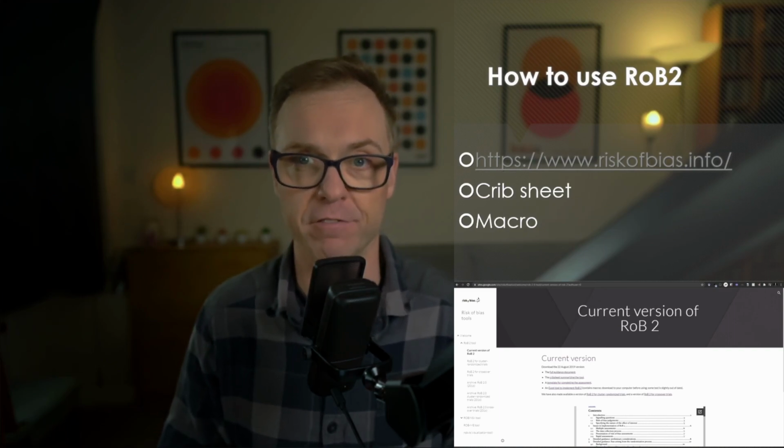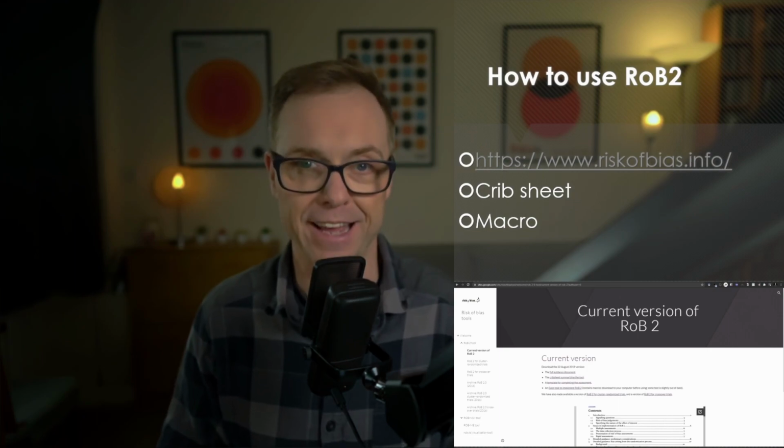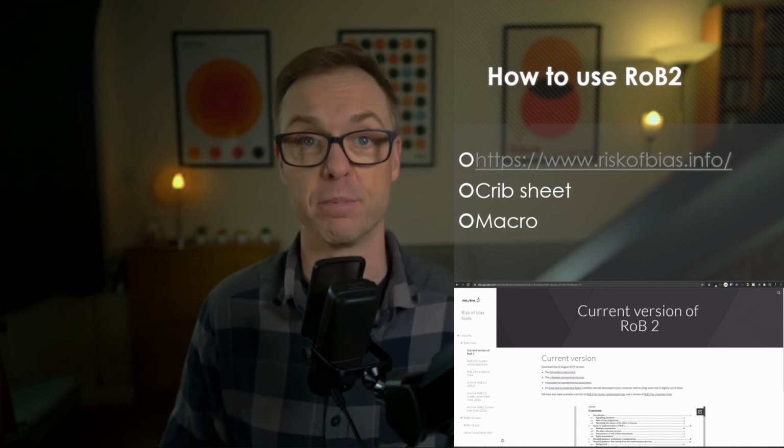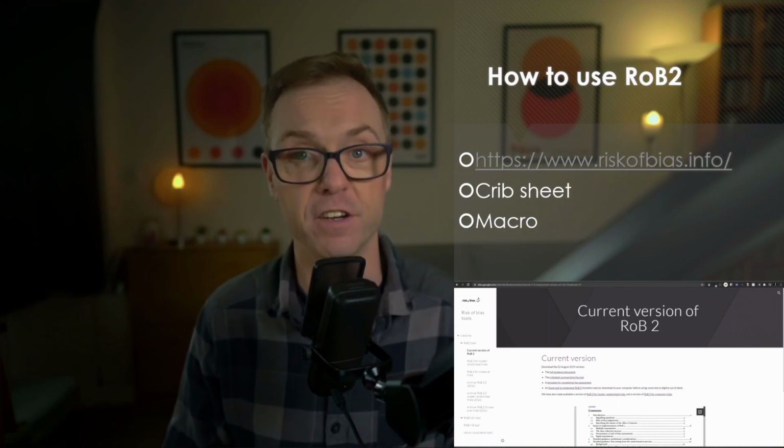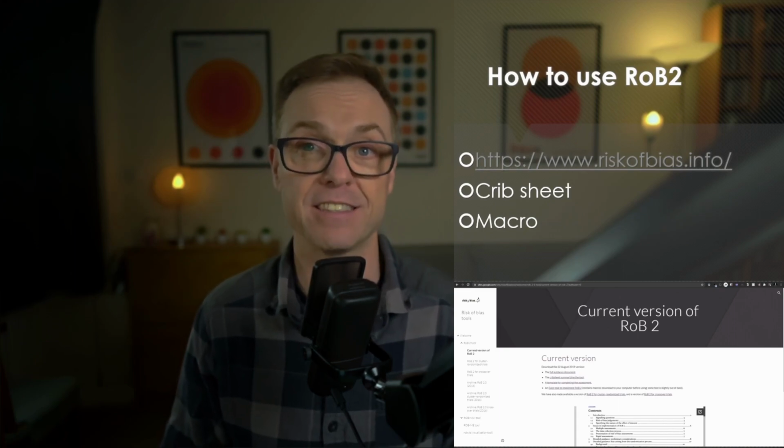Practically, what you need to do is, at the first step, go to riskofbias.info. Once you're there, click on the Risk of Bias 2 tool link on the sidebar on the left. That'll open up. Then select the current version of Risk of Bias 2. Click on that, and you'll then see that there are 3 versions.